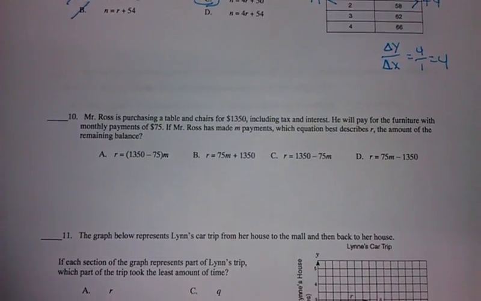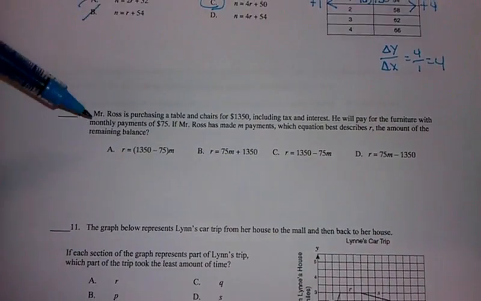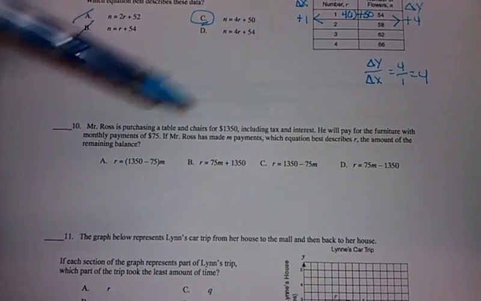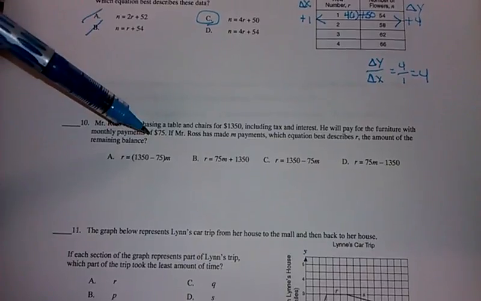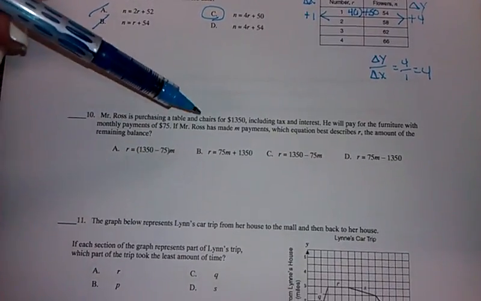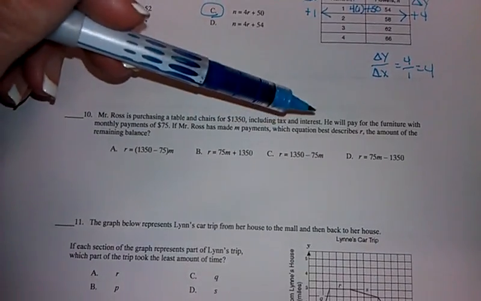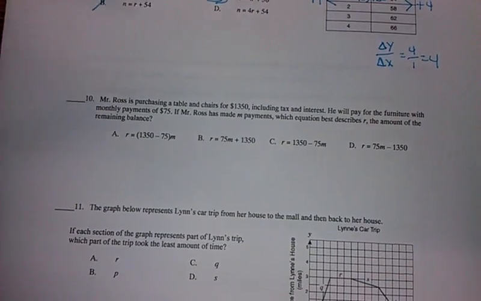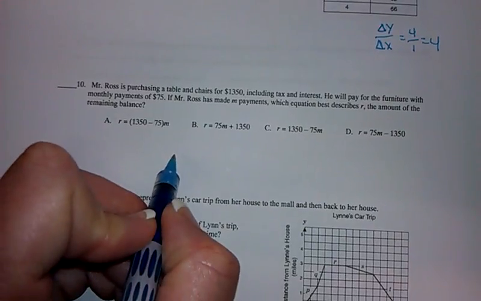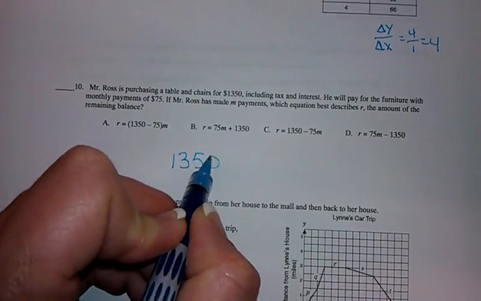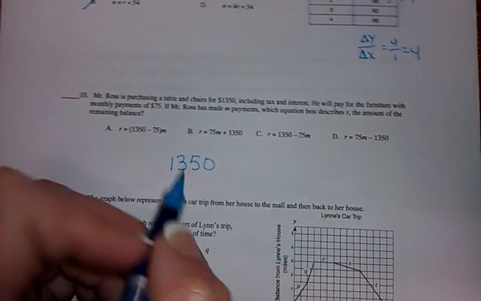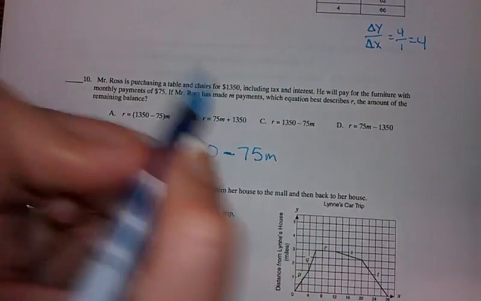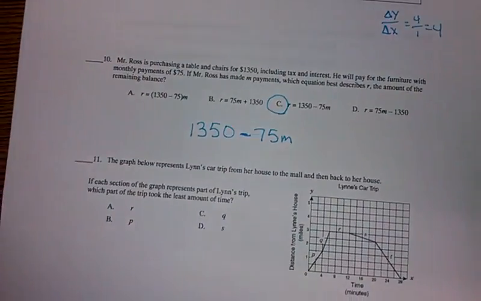Okay, number 10. Mr. Ross is purchasing a table and chairs for $13.50, including tax and interest. He will pay for the furniture in monthly payments of $75. If Mr. Ross made M payments, which equation best describes R, the amount of the remaining balance? Well, he's buying it for $13.50. Now, as he's paying for it, he's subtracting off $75 each month. Your answer should be C.